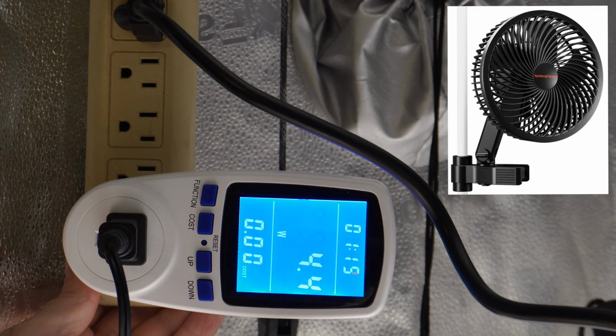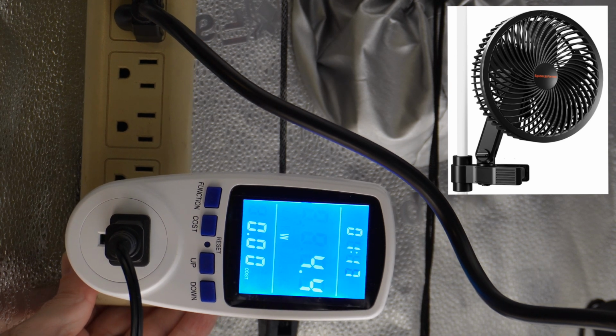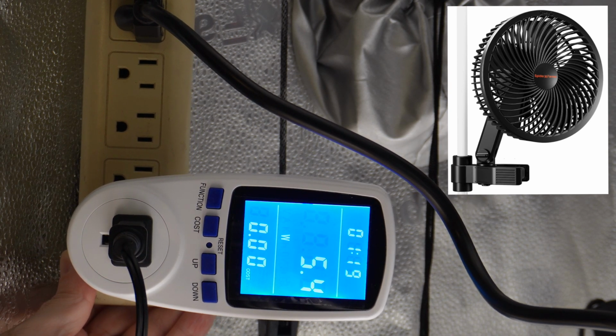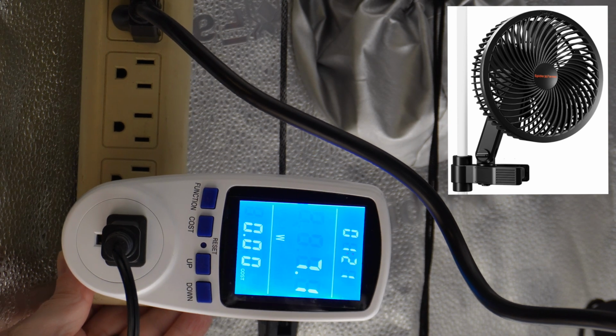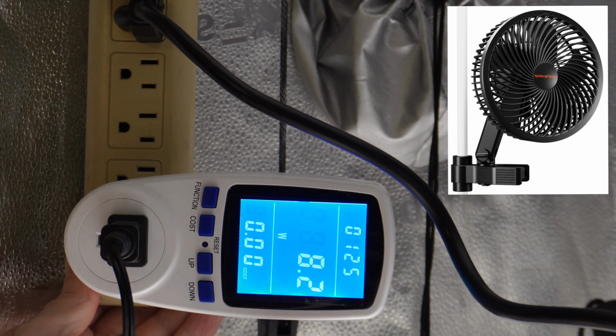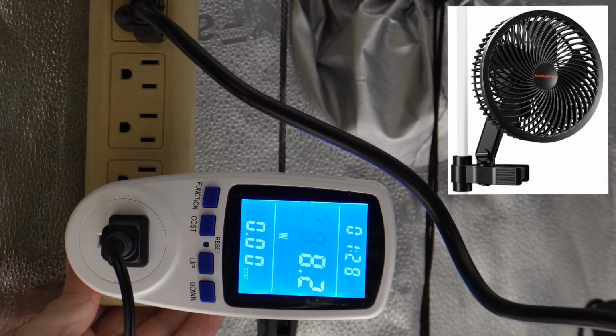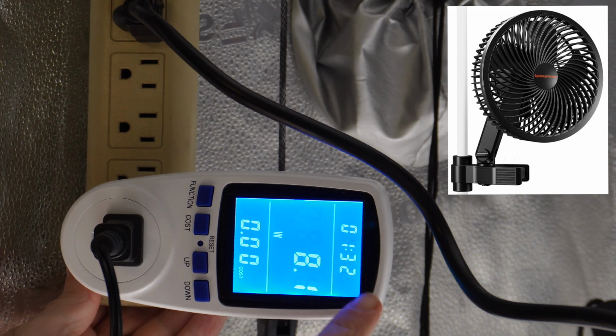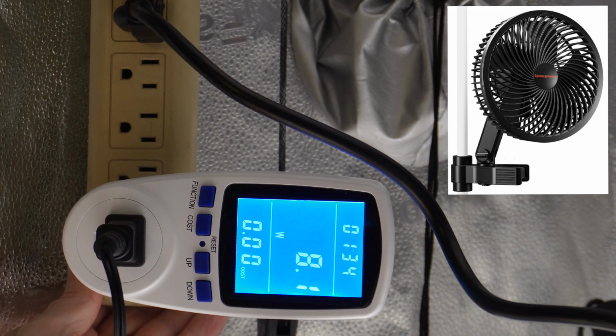Very minimal, but let's max this thing out. Let's go all the way to 10. Let's keep it oscillating and see what it's drawing. It's drawing about 8.2 watts. Hardly anything. Again, for full oscillation and full power, we're going to let it run for a little bit longer, and then we'll calculate the cost for the 6-inch oscillating fan.